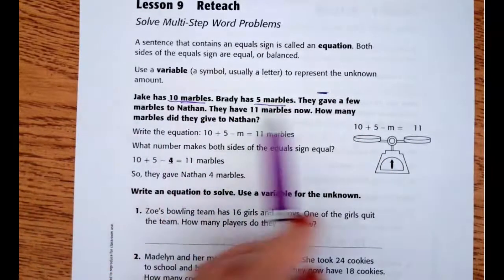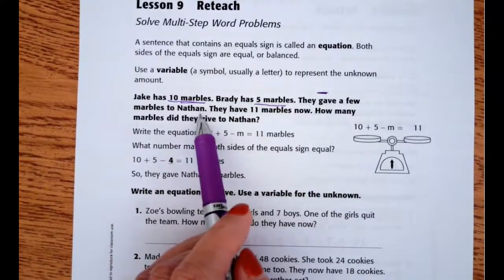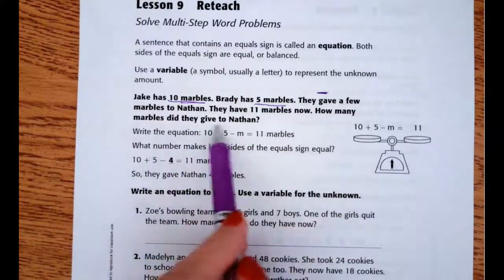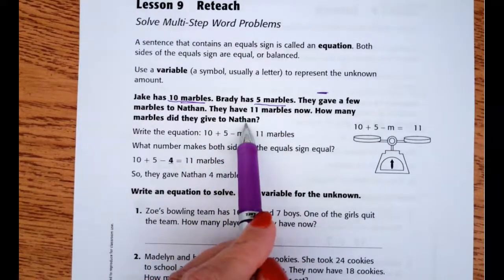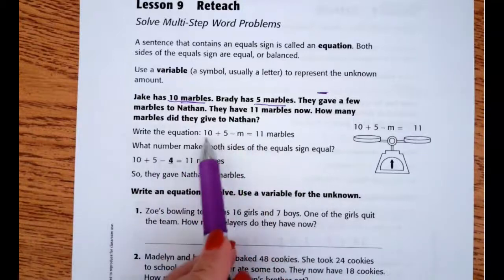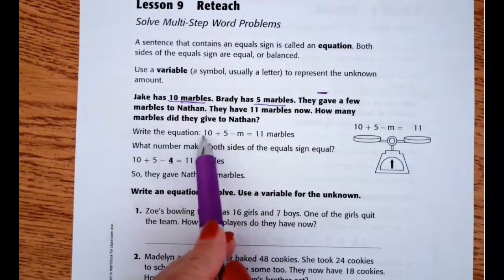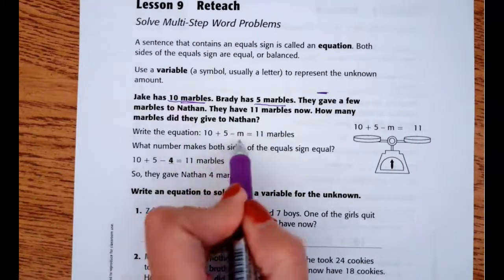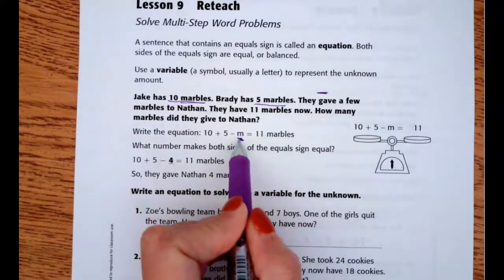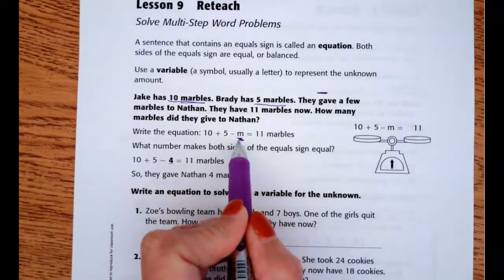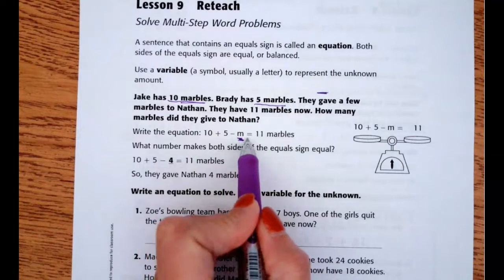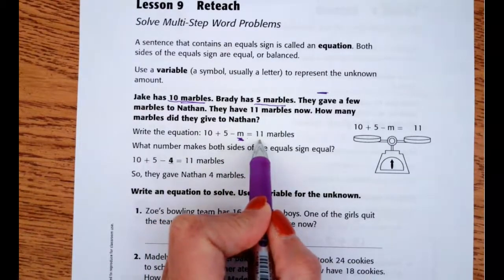All right, so they gave some marbles to Nathan. They have 11 marbles now. How many marbles did they give to Nathan? Okay, so we write our number sentence, our equation, and it's 10, which represents Jake, plus 5, which is Brady's, minus m, this is our variable, okay? This is what they gave to Nate, all right? And again, it's subtraction, but we don't know. And then equals 11.